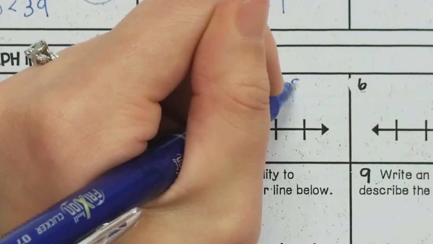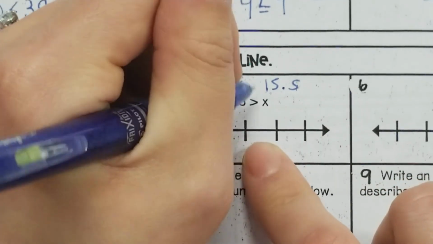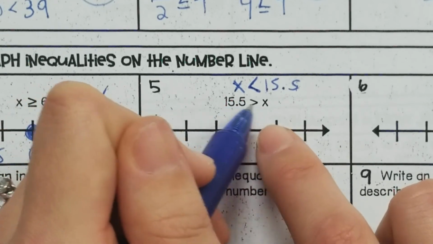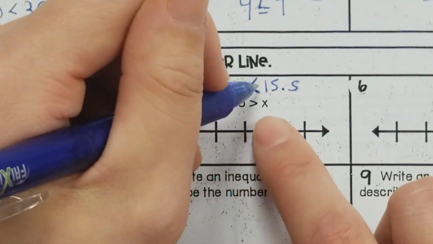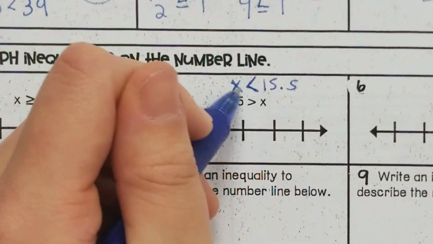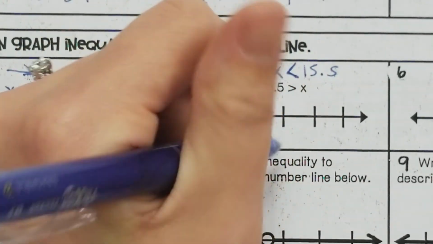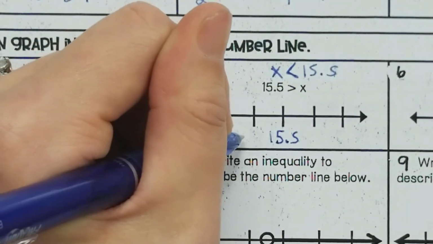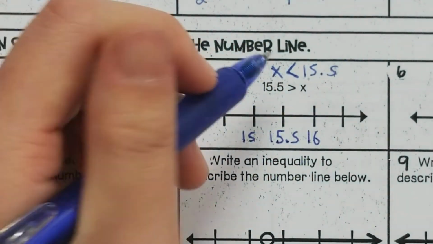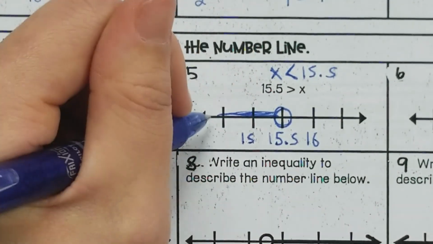And so if we wanted to flip our sign, we have to flip everything. So 15 and a half is greater than x is the same thing as saying x is less than 15 and a half. The only difference is that we flip the sign and the x comes first. Because the x is first, we can use our trick with the arrow, and it'll be just a little bit more easy on us. So because there's no or equal to line, it's an open circle, and we can follow the arrow.